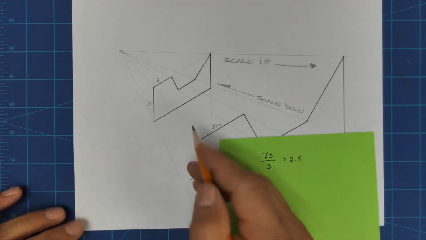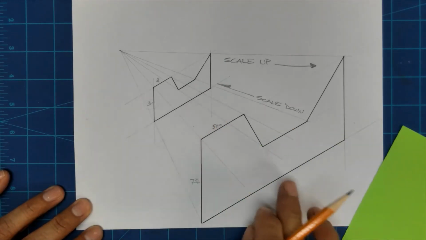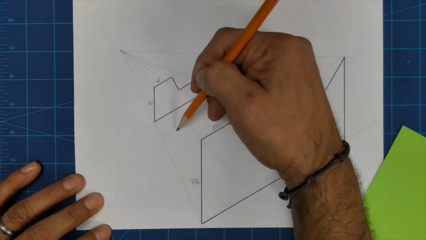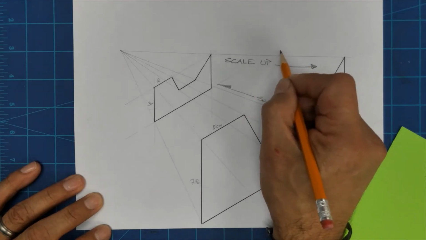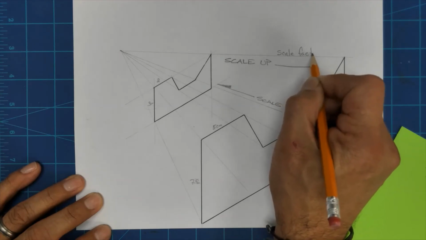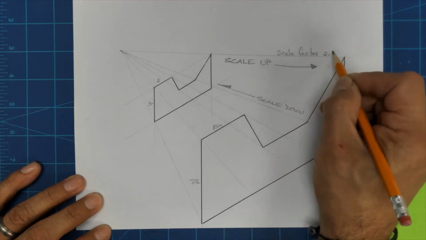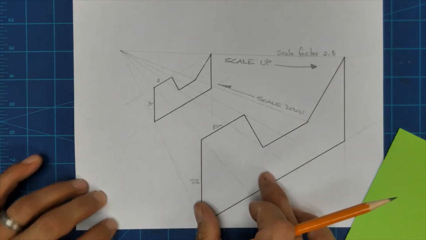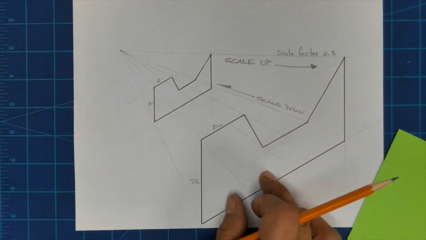So whatever measure this is, 2.5 is going to get us this way. So if we're wanting to go this way, scale up for this one, our scale factor is 2.5, meaning that each side is 2.5 times bigger than this one.